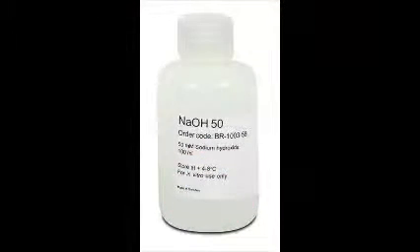Another potential error would be adding more base than needed. This would be an error because instead of neutralizing the acetic acid, it would be more basic.